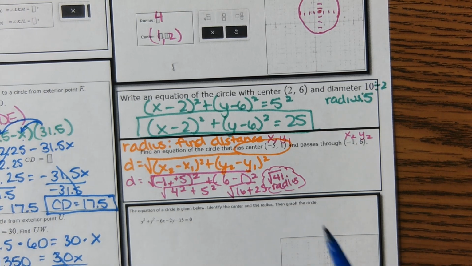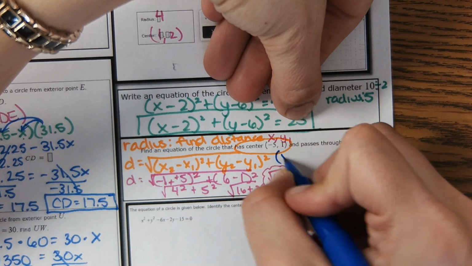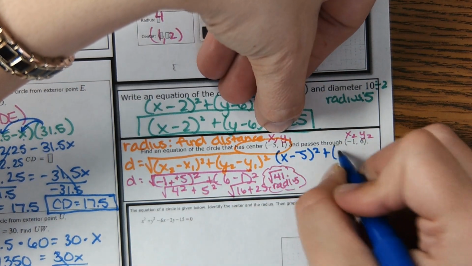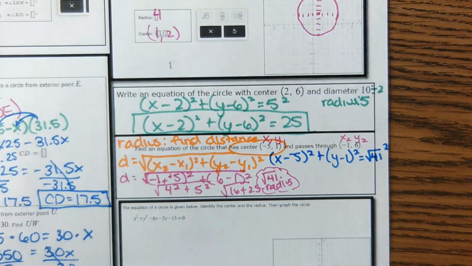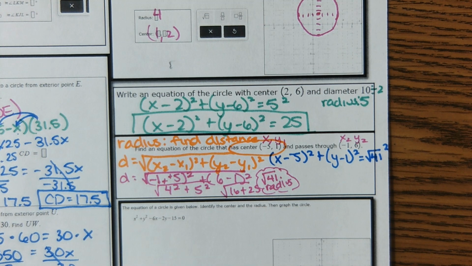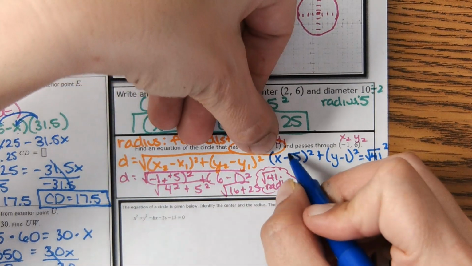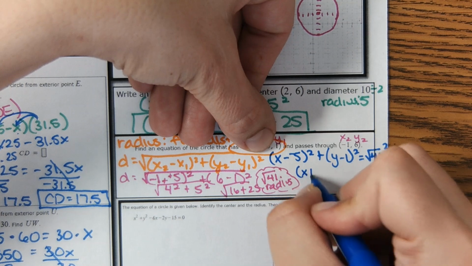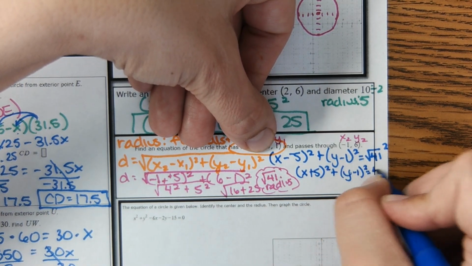And now that I have center and radius, then we can plug it into the equation. So it'd be x minus -5 squared plus, just using the coordinates of the center, y minus 1 squared equals the radius squared. And then simplify this one step further, the double negative will be plus, and then square root of 41 squared is just going to be 41. So it'd be x plus 5 squared plus y minus 1 squared equals 41 as a whole number.